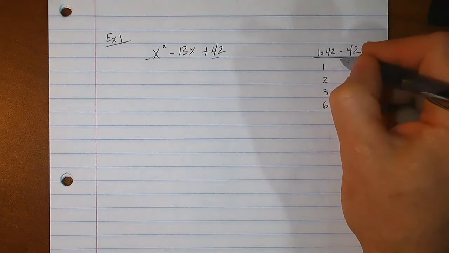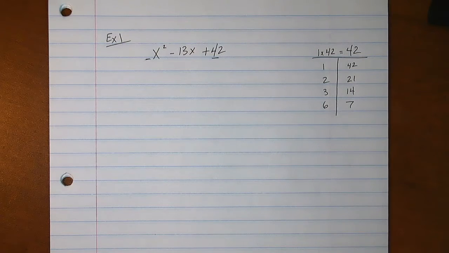So there are our factor pairs. And again, remember, if you have trouble with factor pairs, you can always Google that using Wolfram Alpha. Just type into Wolfram Alpha, what are the factor pairs of 42, and it should give you that list. Okay, so that takes care of step 2.